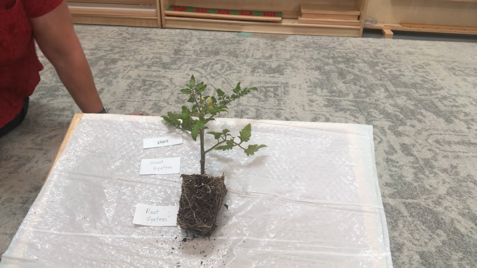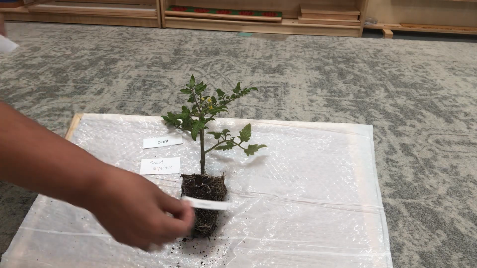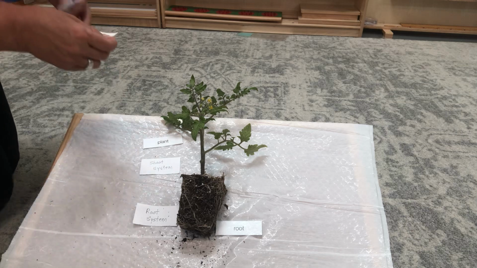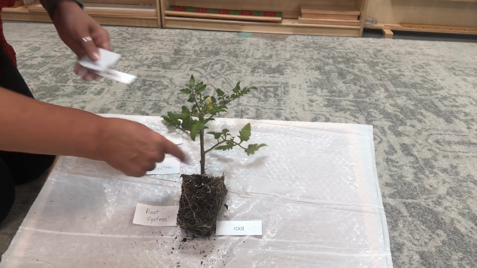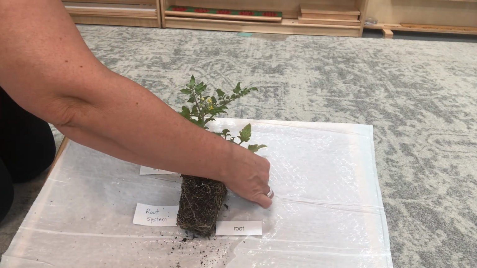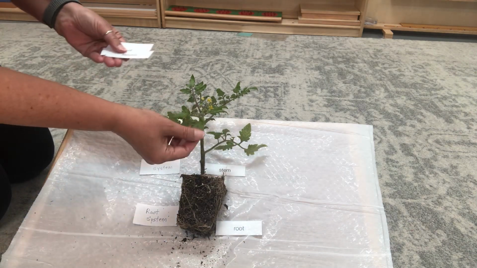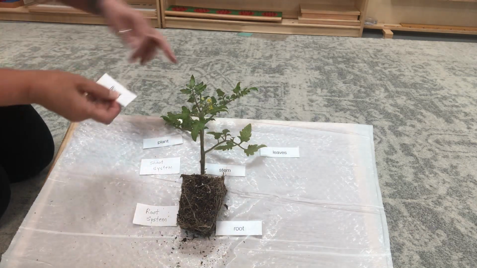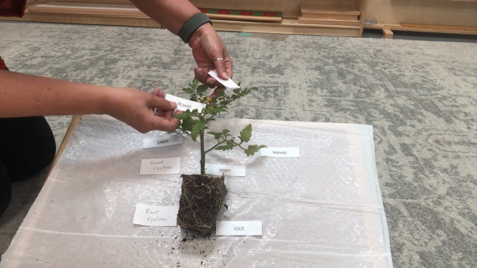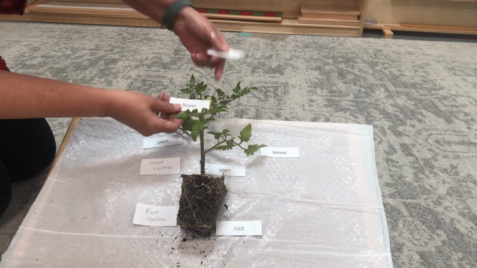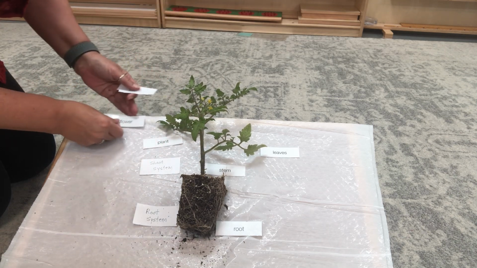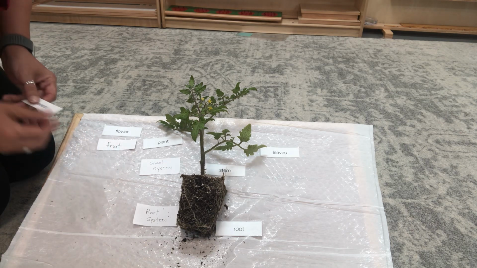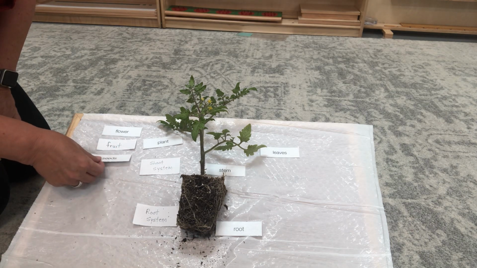So now, friends, we're going to take a look at the specific parts of the plant. So first of all, we have the root. Next, here we have the stem. Here are the leaves. In this case, you can see this tomato plant is beginning to flower. Here's our flower. The flower will turn into a fruit, and inside the fruit, you will have the seeds.